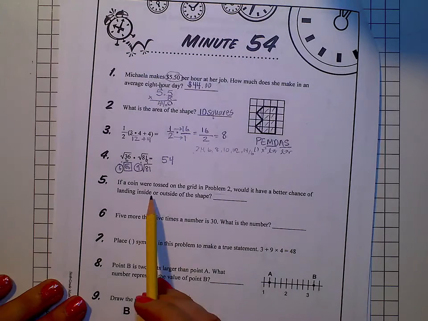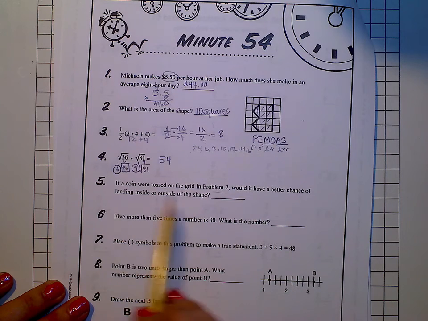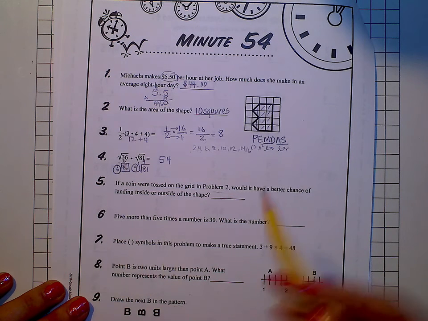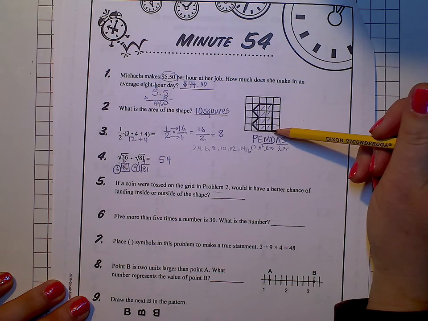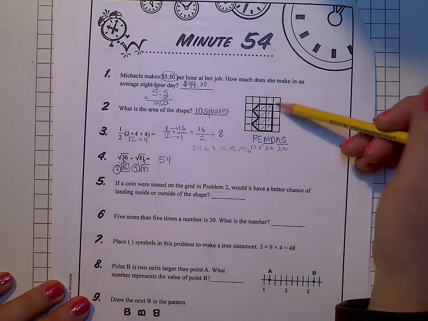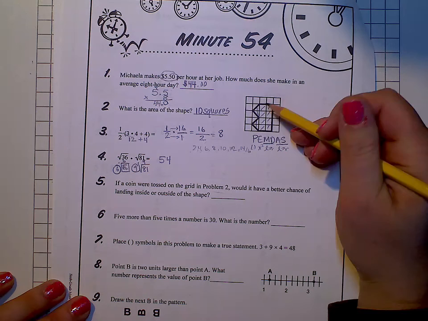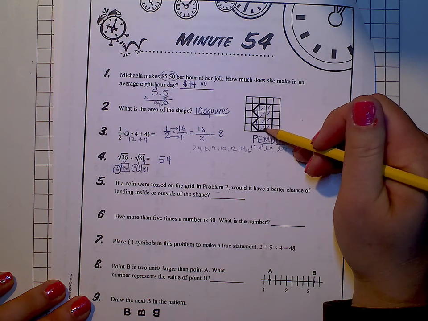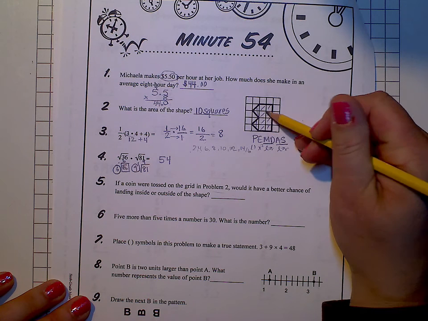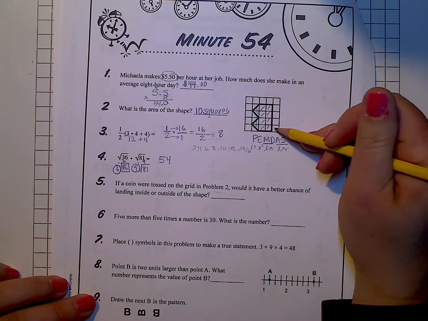If a coin were tossed on a grid in problem 2, would it have a better chance of landing in or out of the shape? So if a coin was tossed on the grid in this space that's right here, would it have a better chance of landing in or out of the shape? If this shape is 10 squares, there's 10 spaces that it can land in. How many spaces are out here?